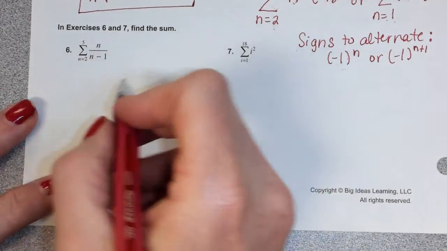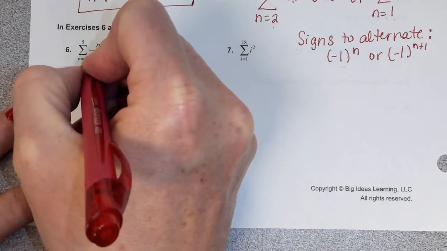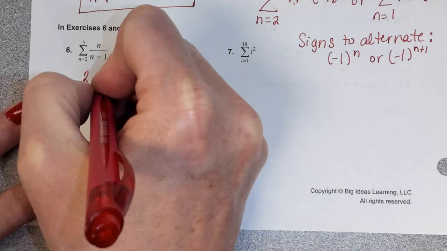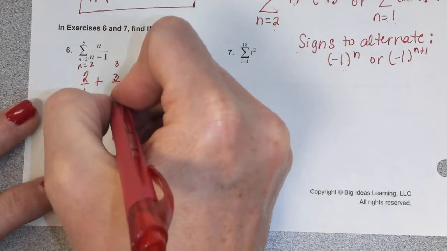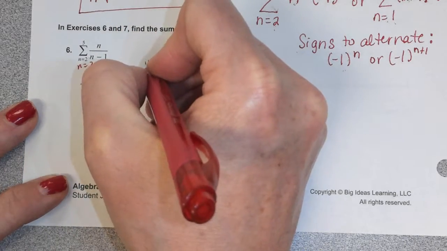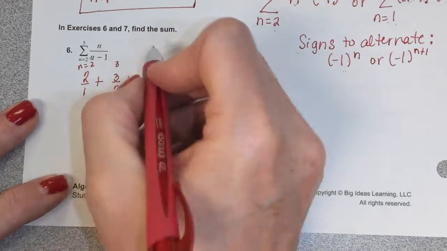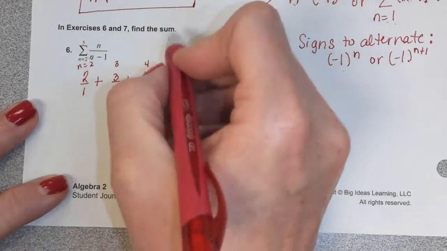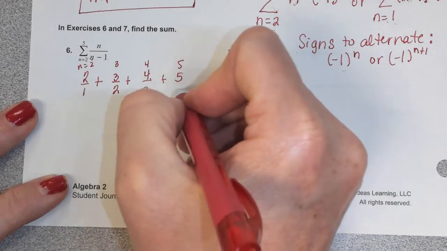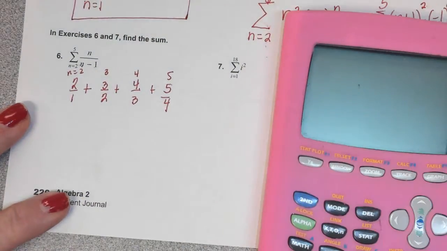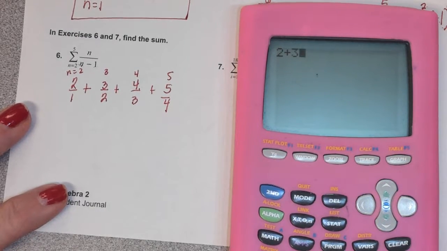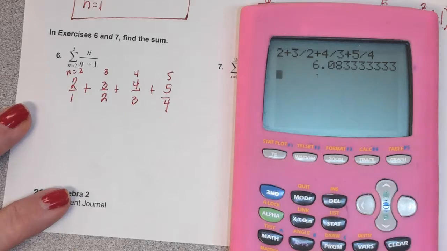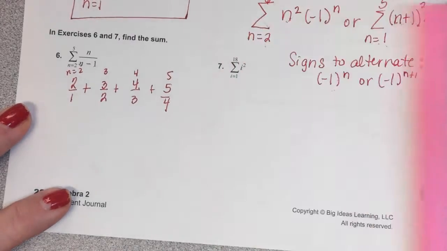We have to find the sum from 2 to 5, so I'm going to plug in 2. 2 over 2 minus 1, that's 1. Plus, so that's when n is 2. Now I have to do 3. 3 over 3 minus 1 is 2. Plus, now I have to do 4. 4 over 4 minus 1 is 3. Now I have to do 5. 5 over 5 minus 1 is 4. So I just have to add those numbers. And then I'll show you another way to do it. And we get this. We're going to math frac it. 73 over 12.